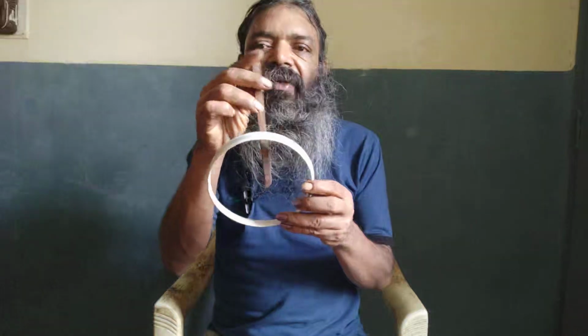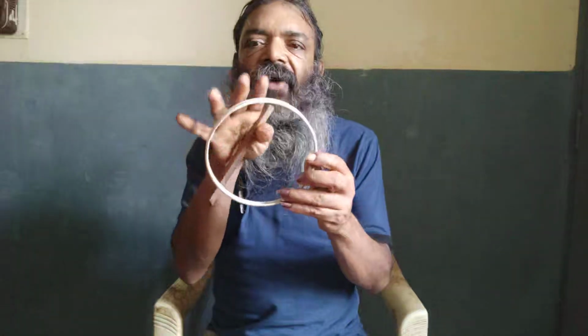I divide this circle into n number of parts. This is x-axis. This is y-axis. I divide the circumference of circle into n number of parts. Now I calculate the length of each part and then I add it.